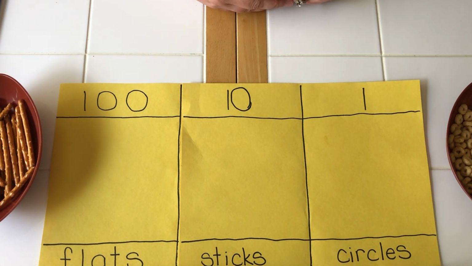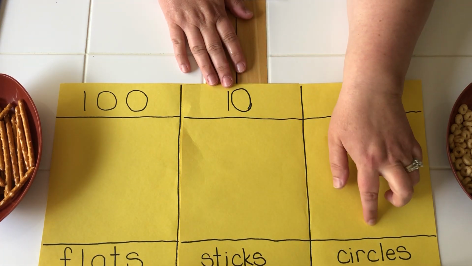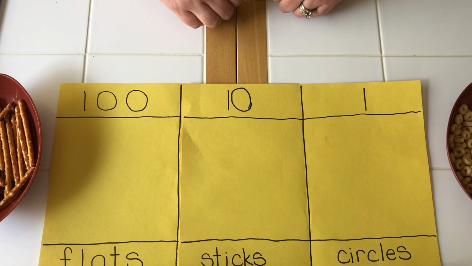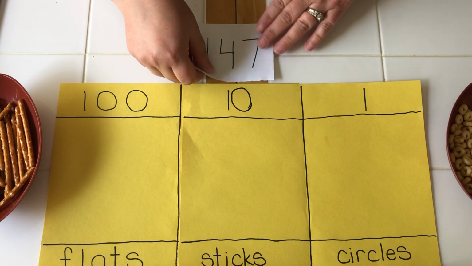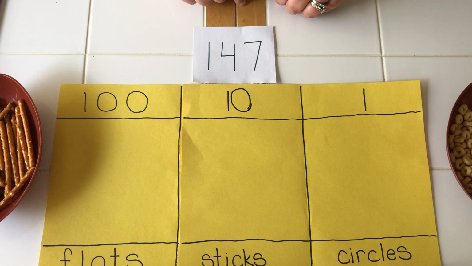You'll never hear us call it flats, sticks, and circles. You'll only hear us call it sticks and circles. But the flats will be for the hundreds. So I'm going to do one short example. My number is 147. I'm going to start with the hundreds.